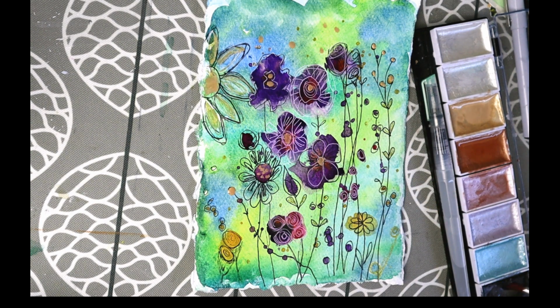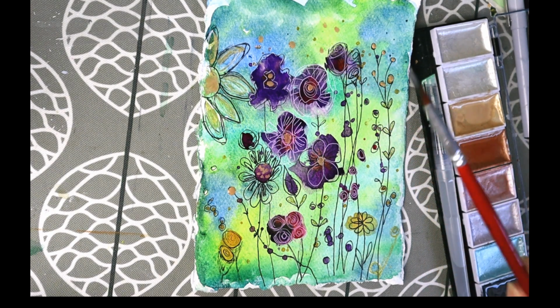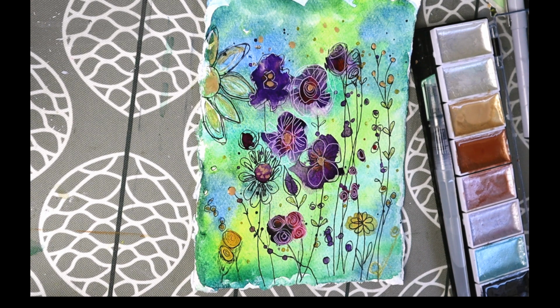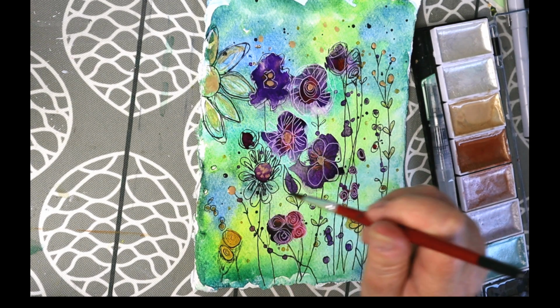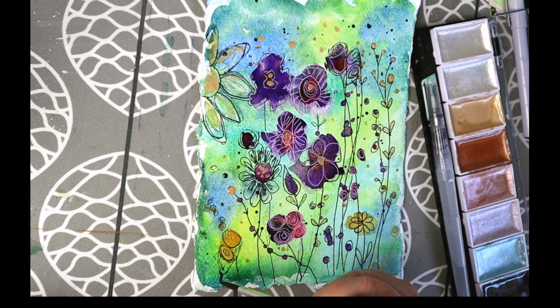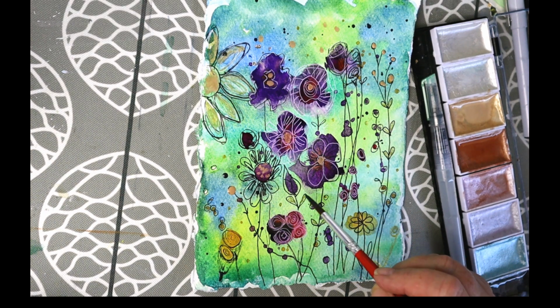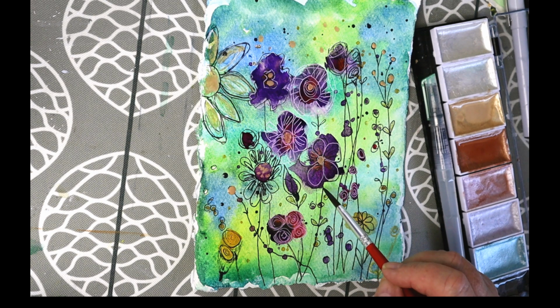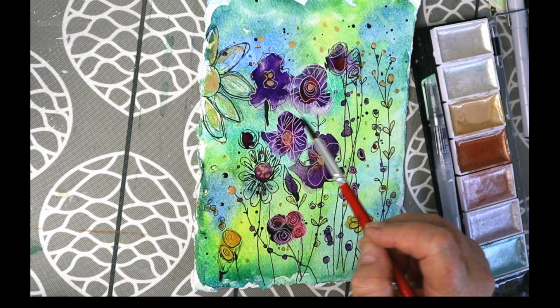And I might just put some black splatters in there as well. Just a few. Don't want too many. And what's left in the brush, I'll just put some black dots on. Just put a little bit of detailing in with that black, just for the heck of it.